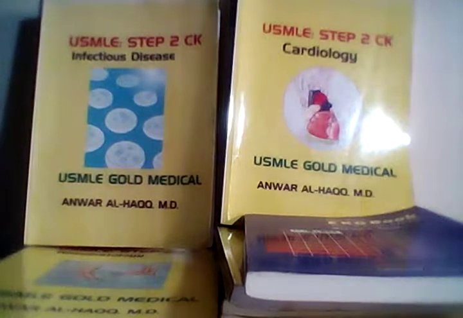So we call it a hemoglobinopathy. Sickle cell disease is a hemoglobinopathy.